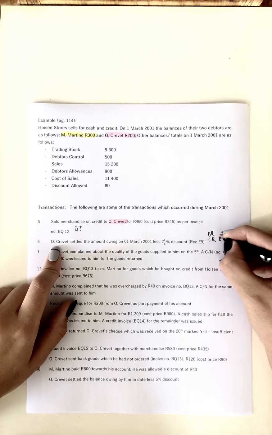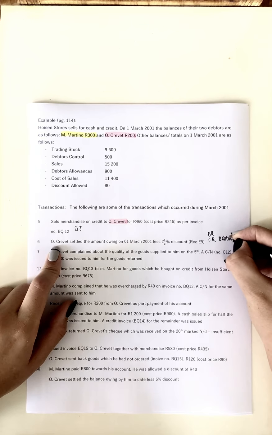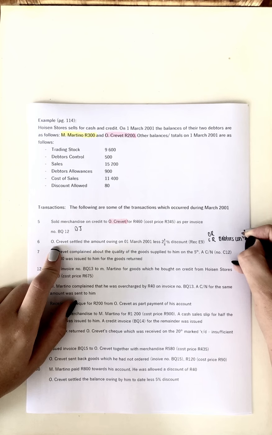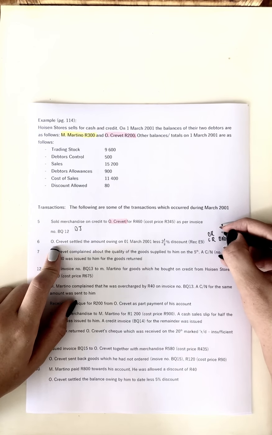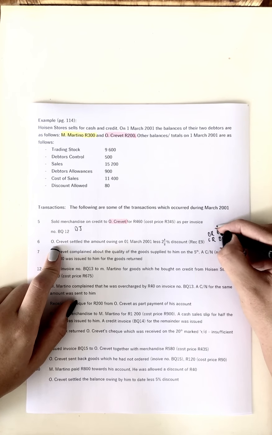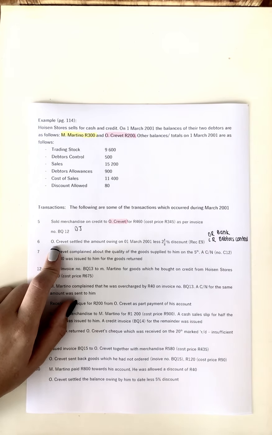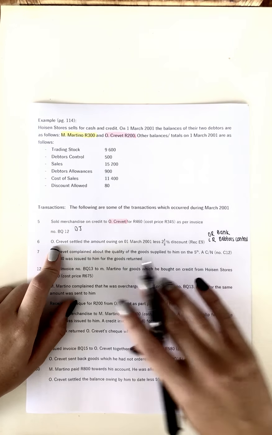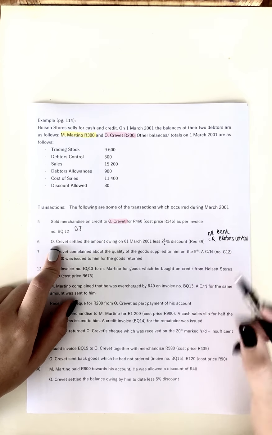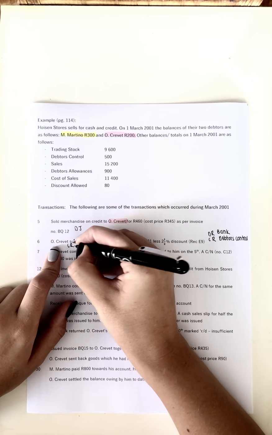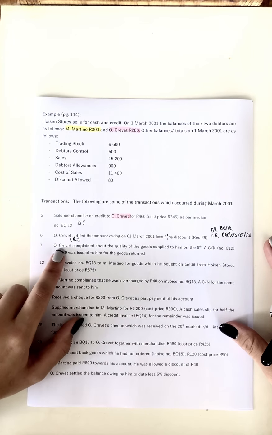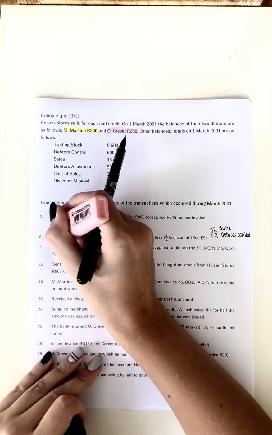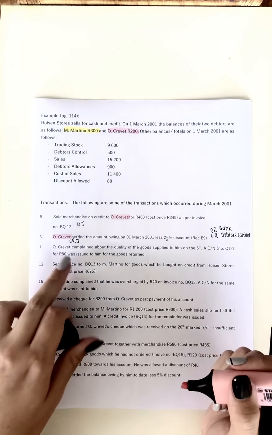So we're going to credit debtors control, and debit bank because our money is coming in. So he's paying for his account. Okay, so if it's coming into our bank account, it goes into the CRJ. Okay, and we'll work out the discount when we get to it. And this is for O. Crevitt.